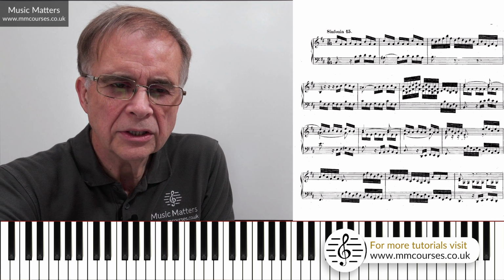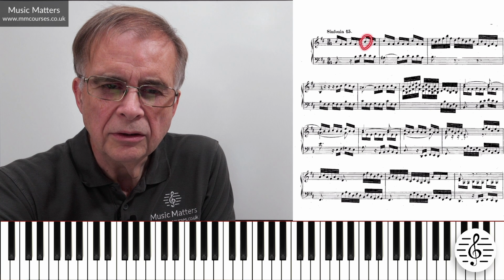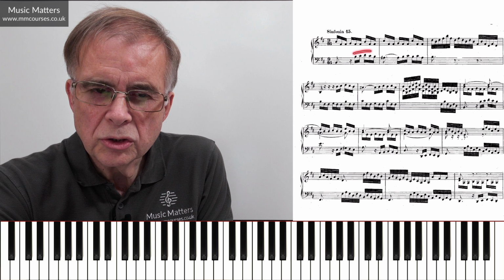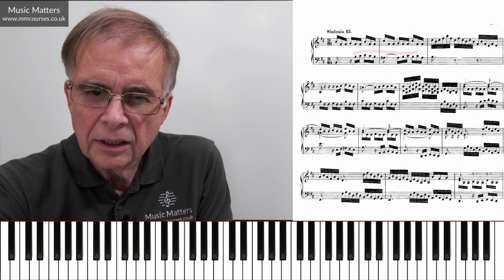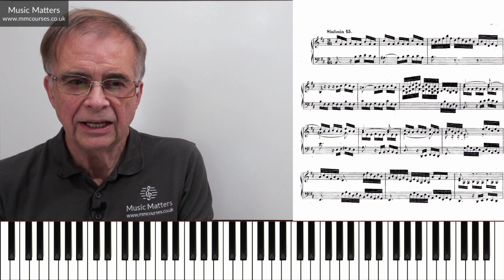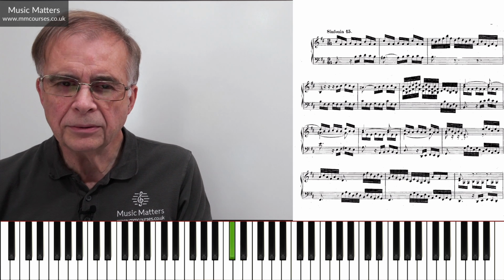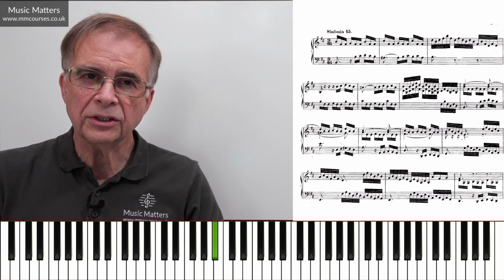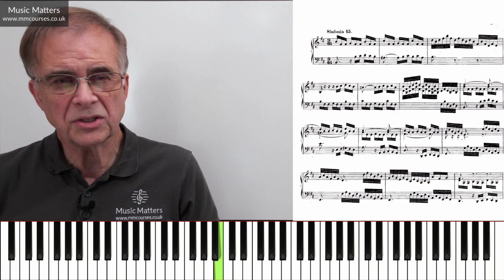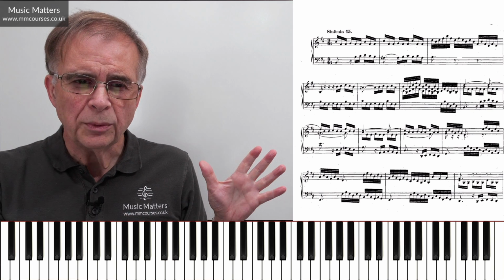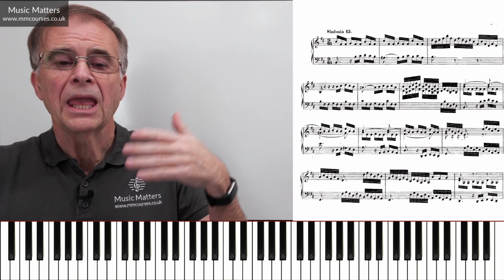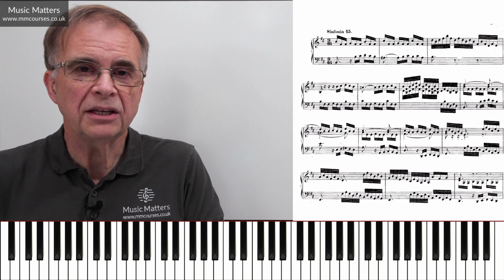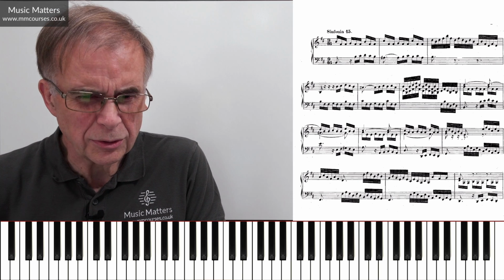We haven't quite got the same disjunct design, you know, fourths and fifths going on here. This is much more conjunct, everything going by step until one small leap at the end. So all by step, and then just this falling third before we finish by step. So in other words, we've got a different design here, but it's purposely designed to contrast with the first motivic element, if you like, that we talked about.